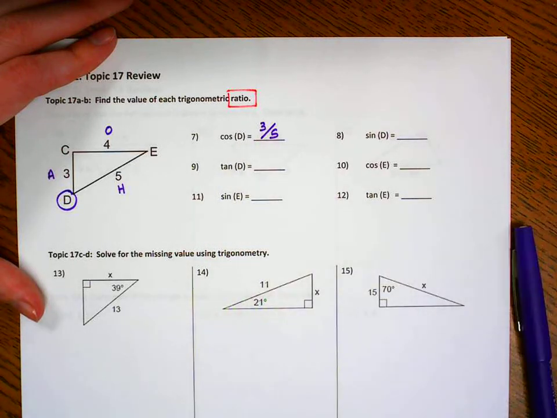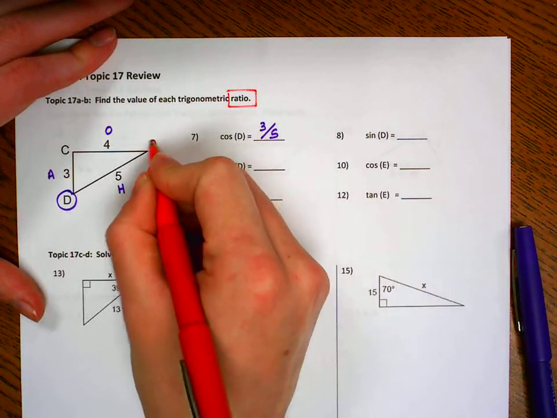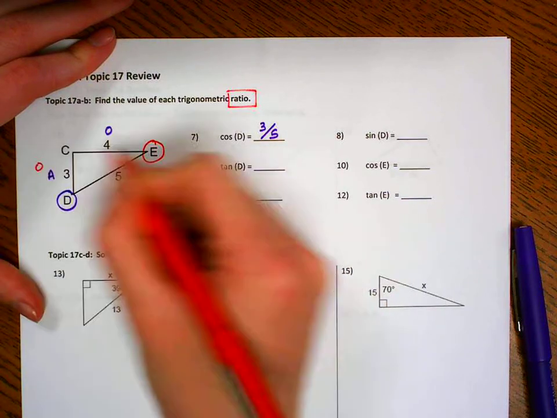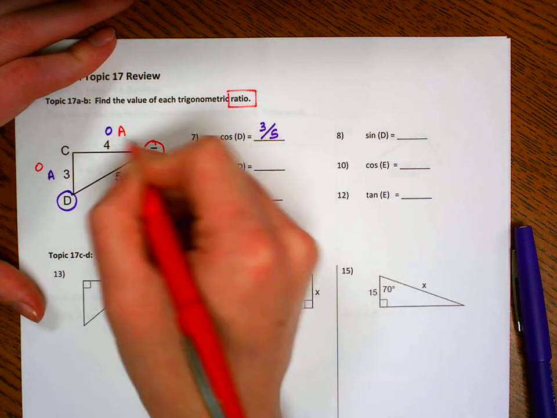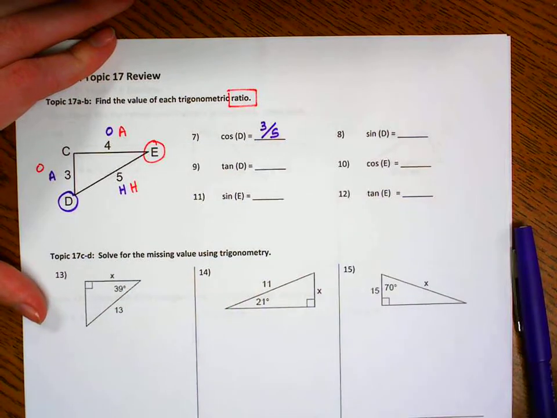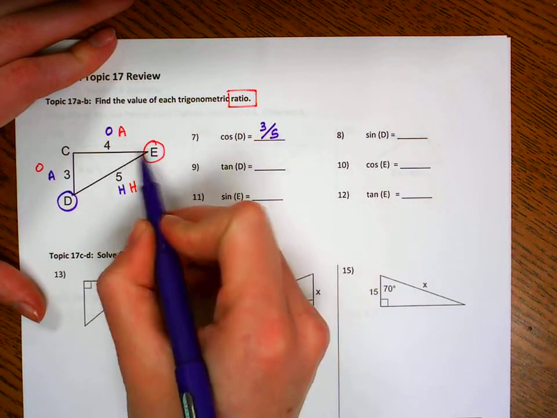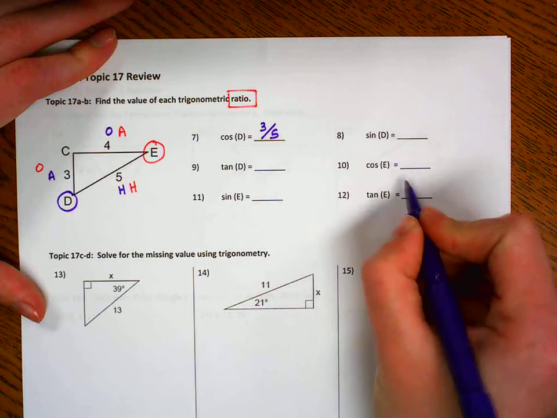So let's do another one. Let's try tangent of e. Here's e. Here's the opposite side for e. Here's the adjacent side for e. Here's the hypotenuse for e. So tangent of e is O over A, so 3 over 4.